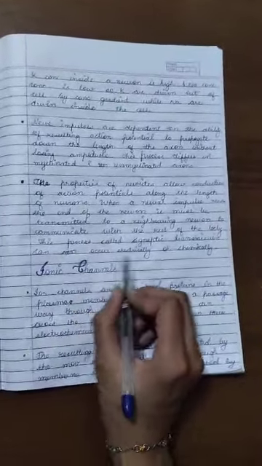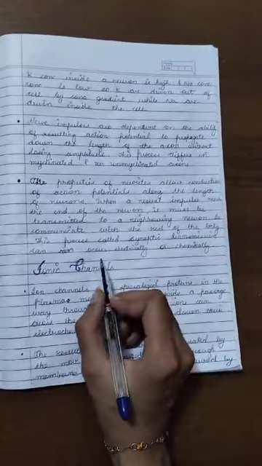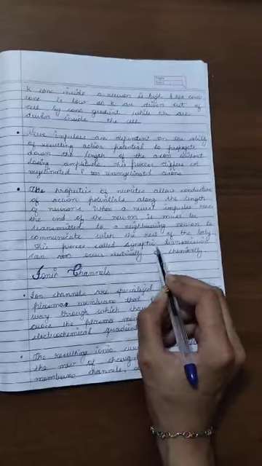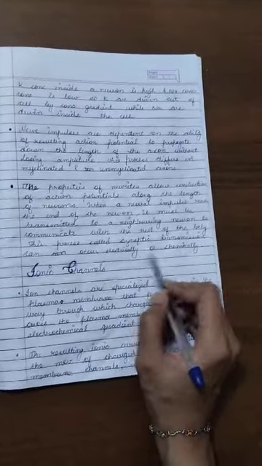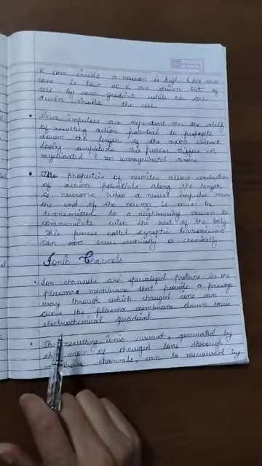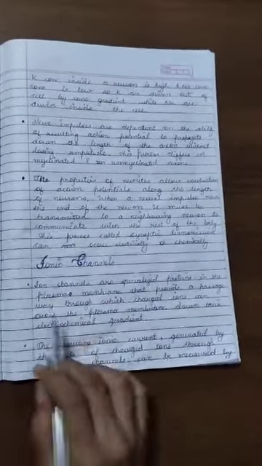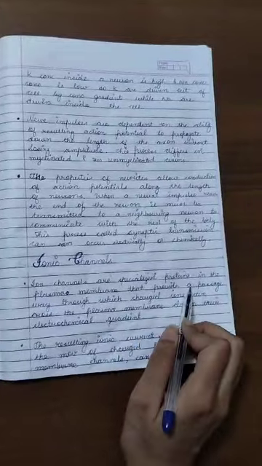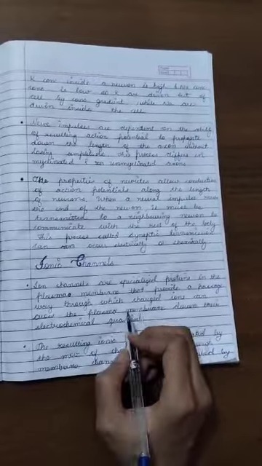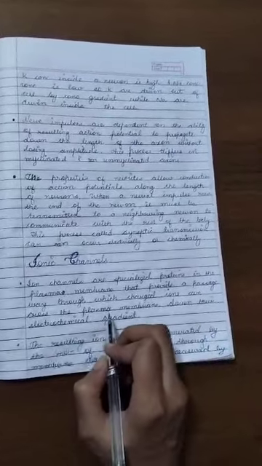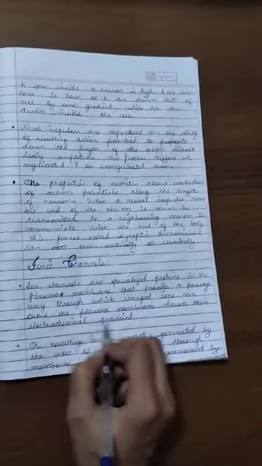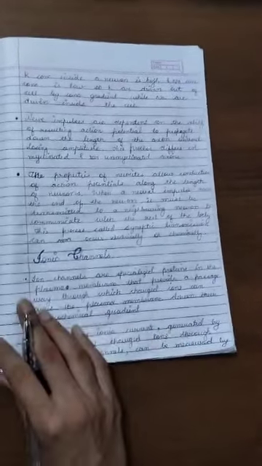This process, called synaptic transmission, can occur electrically or chemically. So now come to the next topic, ionic channels. So what are ionic channels? Ion channels are specialized proteins in the plasma membrane that provide a passageway through which charged ions can cross the plasma membrane down their electrochemical gradient.